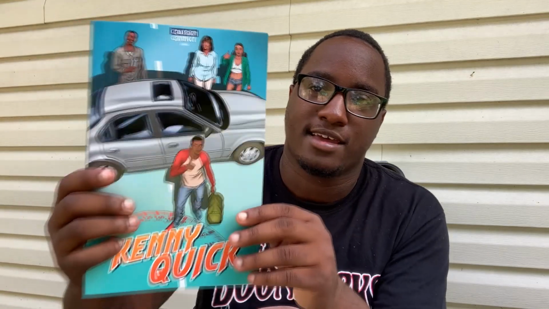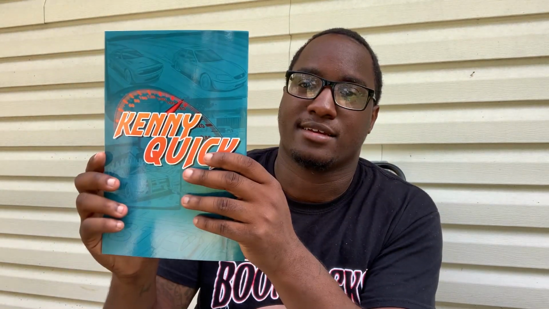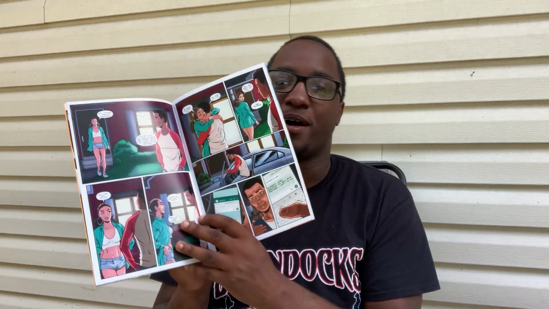As you can see, the quality on these is a little bit thicker than your average comic, because I wanted to have gloss paper on these. So this is the first Kenny Quick comic. Yeah, it's looking good, y'all. It's looking crazy. Yo, I'm super excited about these.